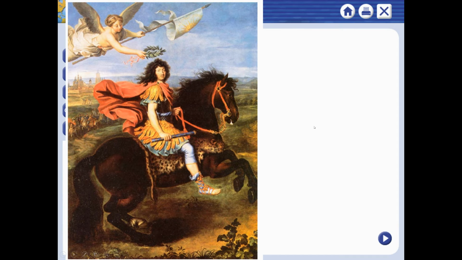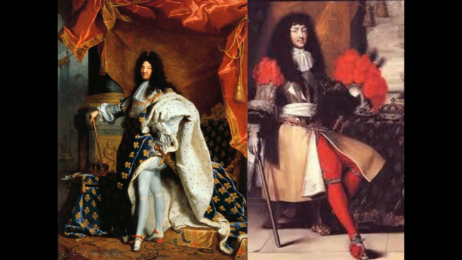Then the question becomes, when the third estate pays their taxes, what do absolute leaders like King Louis of France do with that? This also angered the third estate. So what you're going to see next are a couple of images of the kings of France.